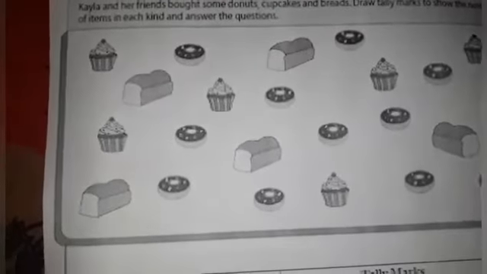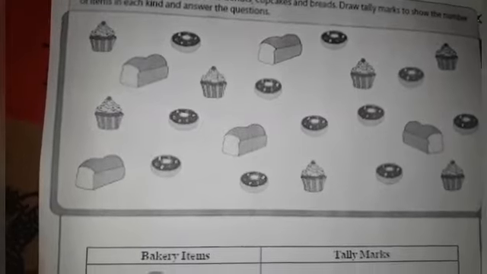We make one table which consists of two columns, bakery items and tally marks. In the bakery items we include bread, donut and cupcakes. And here we put the tally according to the bakery items.